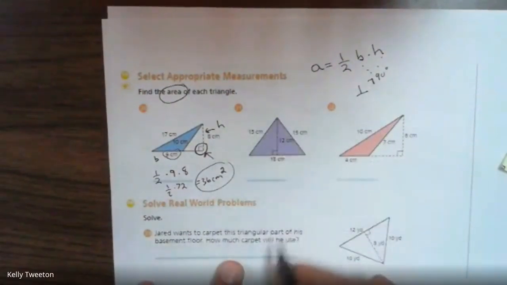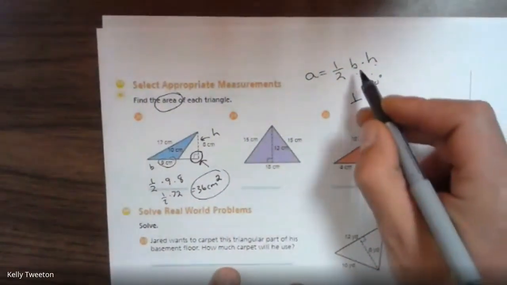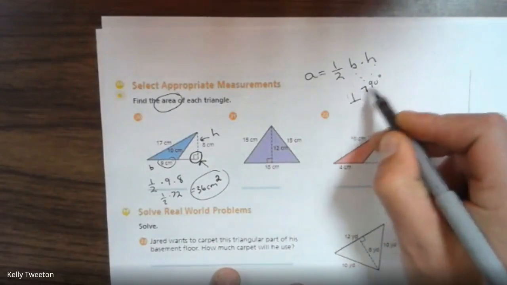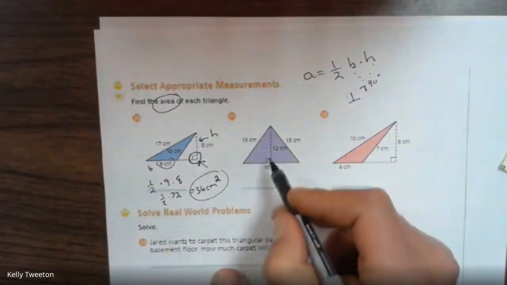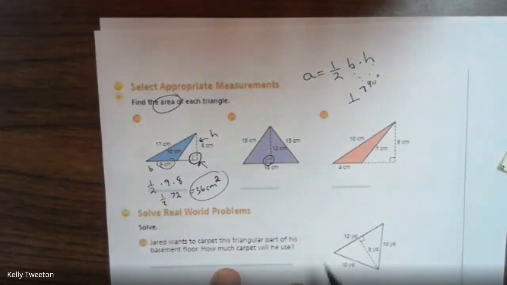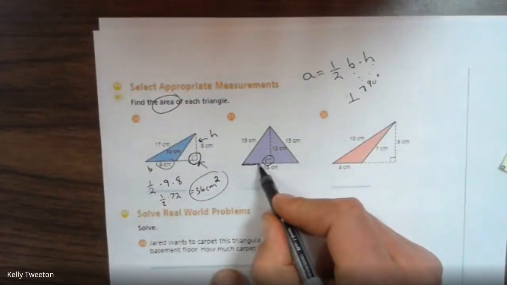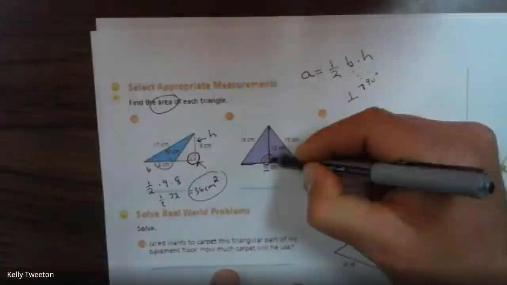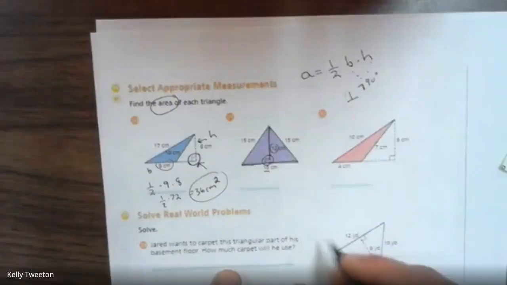How about the middle one here, the purple triangle? Again, 4 numbers. But our base and our height have to form that perpendicular line. They have to be 90 degrees. Again, look for that. That's kind of your key. Oh, I found it right there. Now, that's formed from the bottom one, the 18, and the one going next to it, the 12. So I'm going to use the 18 and the 12.